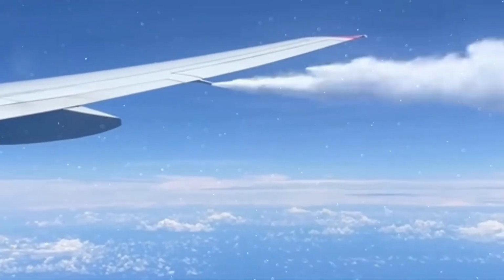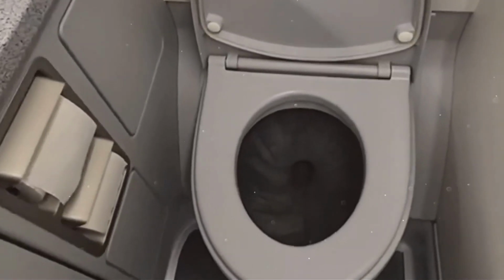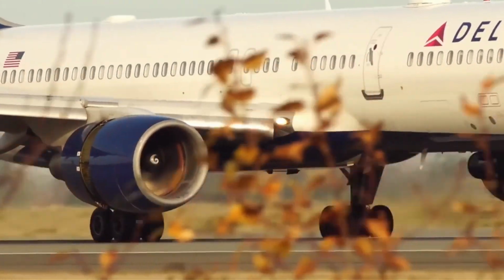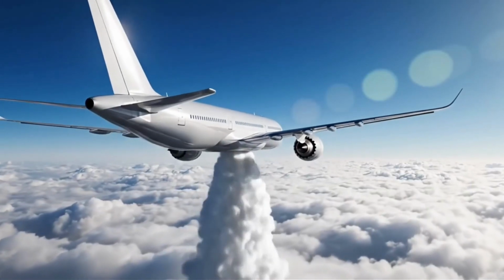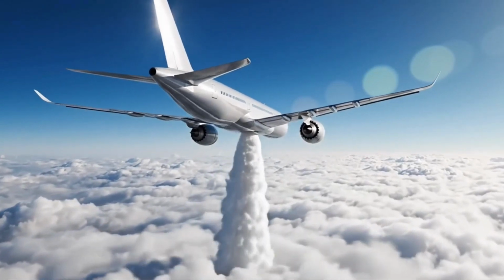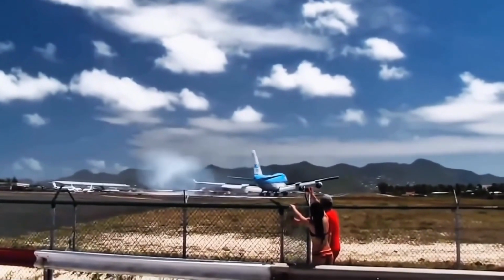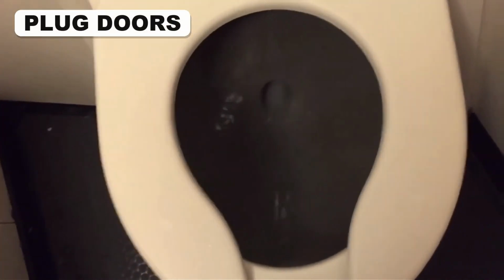And this is where a piece of aircraft design becomes almost impossible to believe the first time. Most airliner doors are what's called plug doors. At altitude, the pressure inside the cabin is higher than the pressure outside, and that pressure difference literally pushes the door into its frame from the inside, the same way a plug is pushed into a drain.